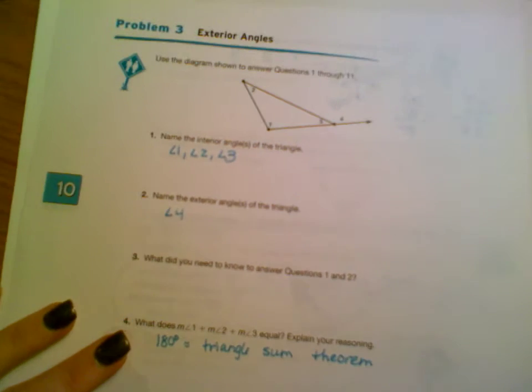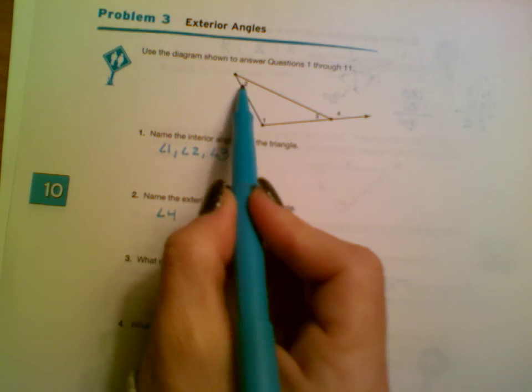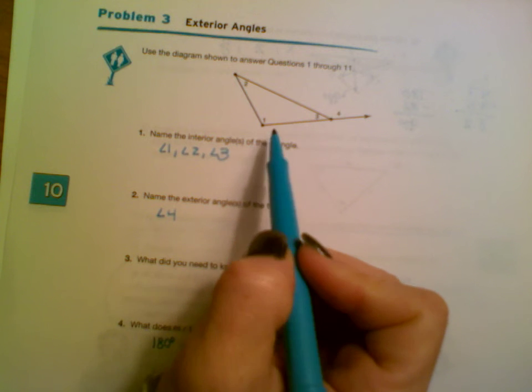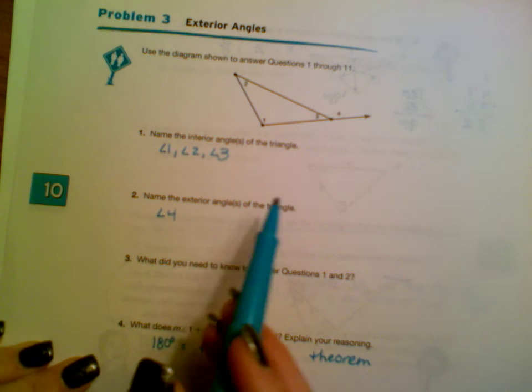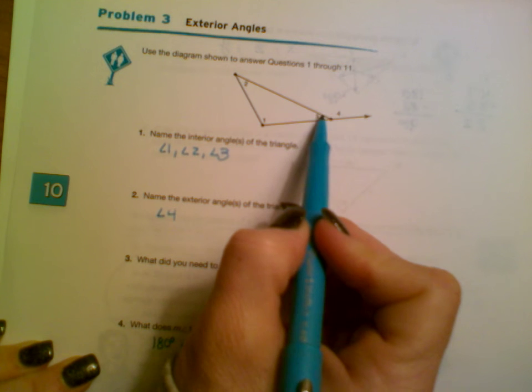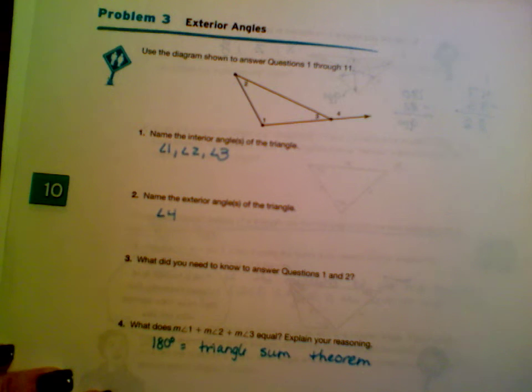Okay, so now we're going to get into exterior angles and interior angles and looking at some relationships. So they wanted me to name the interior angles. Interior angles are the angles inside the triangle, so obviously 1, 2, and 3. The exterior angle is an angle on the exterior of the triangle, so it makes sense that angle 4 is on the exterior.